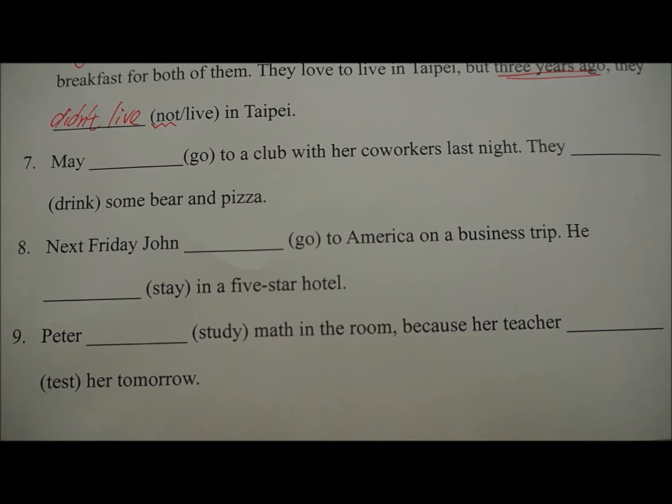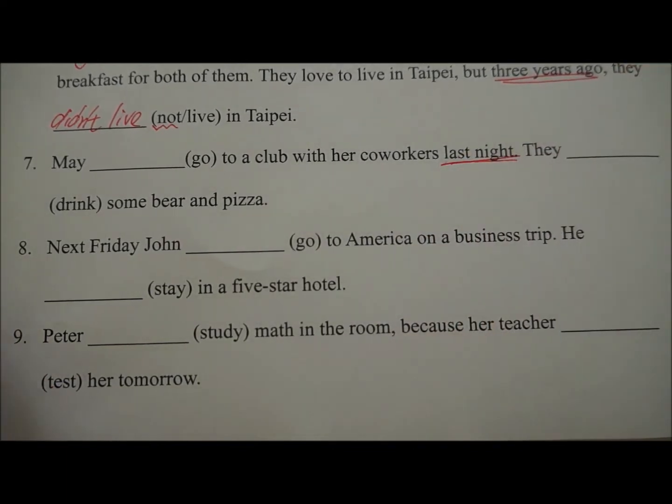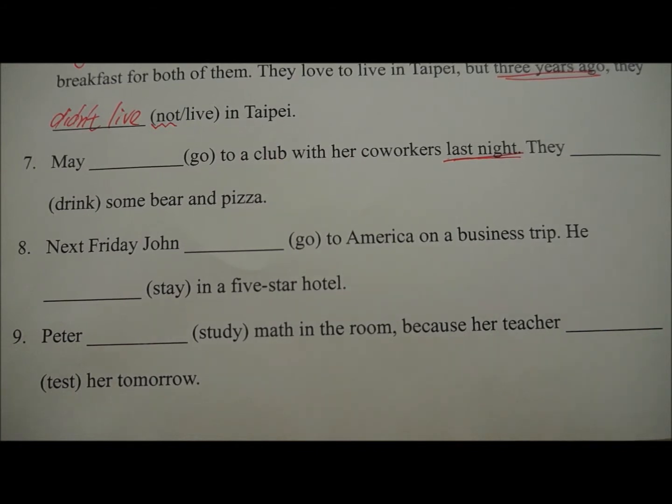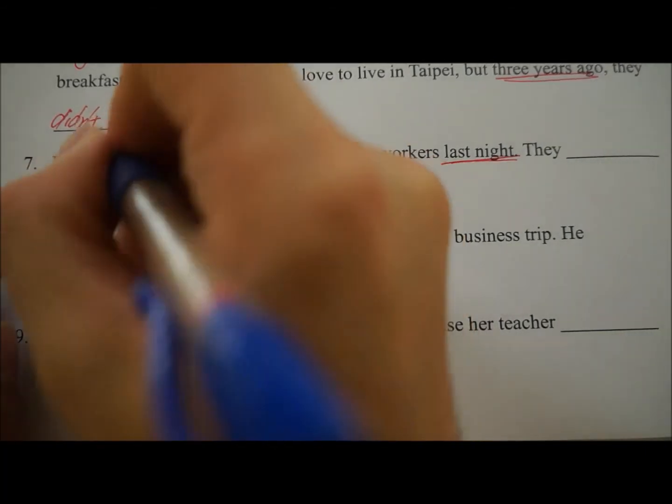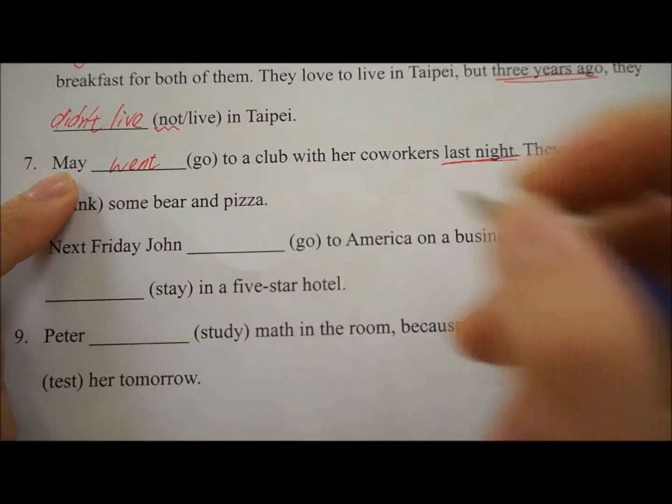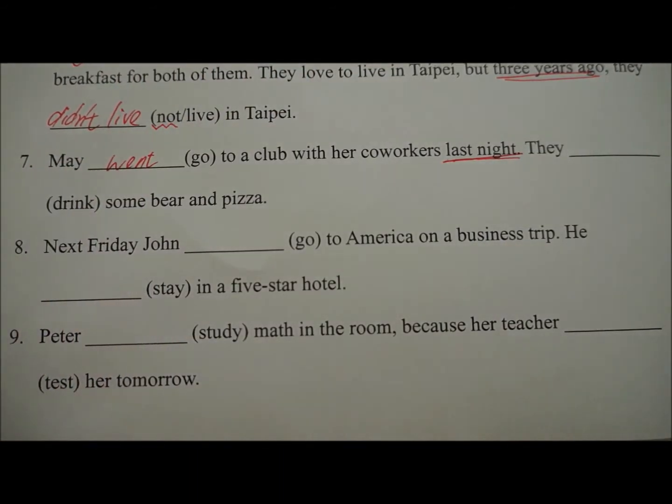Alright, let's take a look at question number 7. May ___ to a club with her co-workers last night. They ___ some beer and pizza. The time marker for the first half of question number 7 is last night. Last night, the past tense. So the answer is, we change go to its past tense. The past tense of go is went. So we say May went to a club with her co-workers last night.